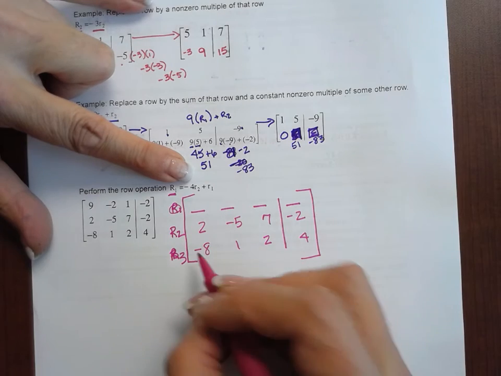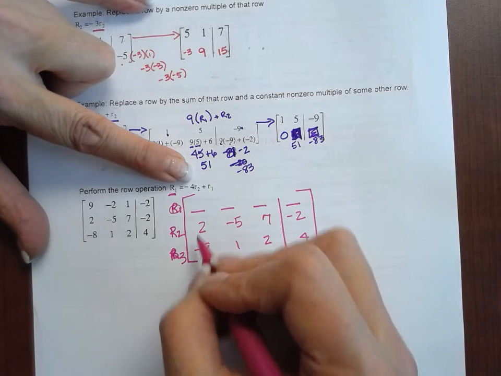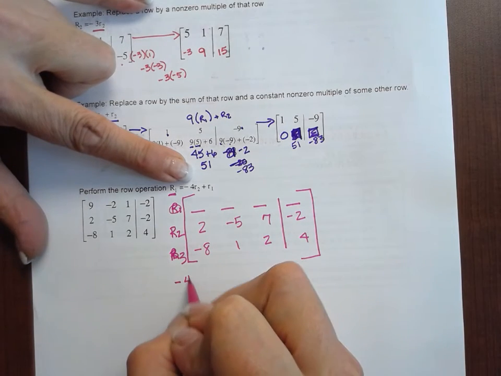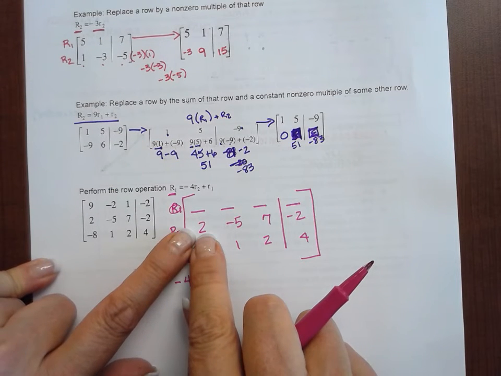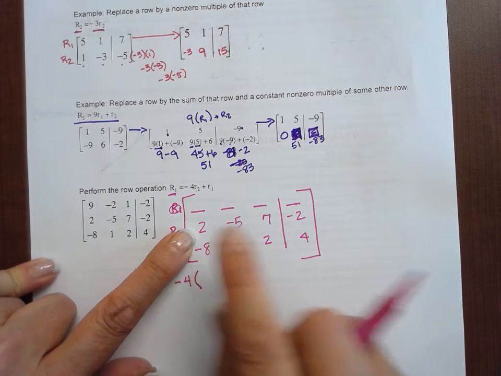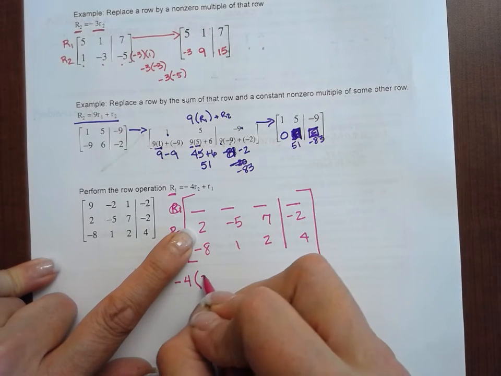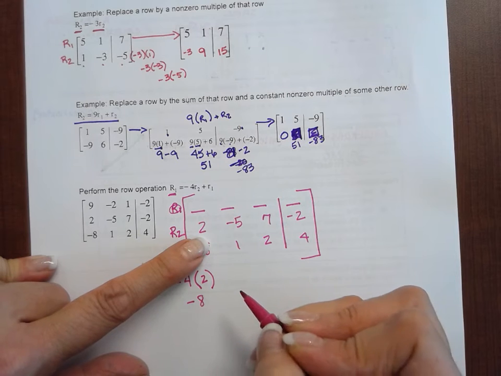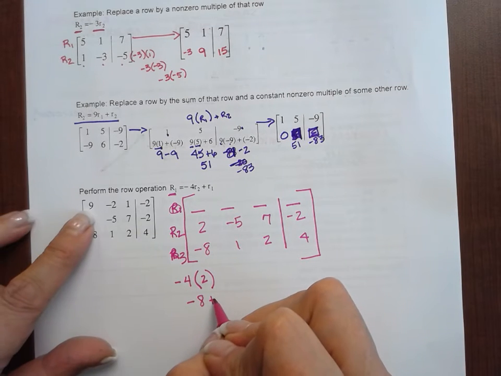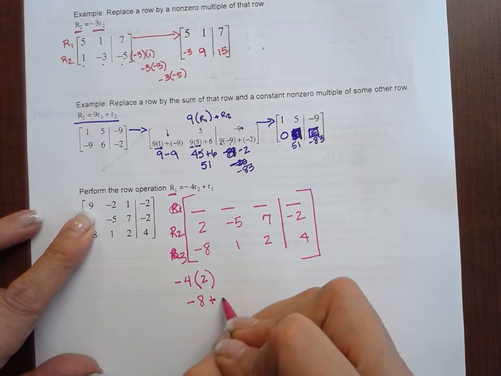All right, position 1. I have negative 4 times row 2. Row 2 is 2, which gives me negative 8, and I'm adding it to row 1, which is 9.